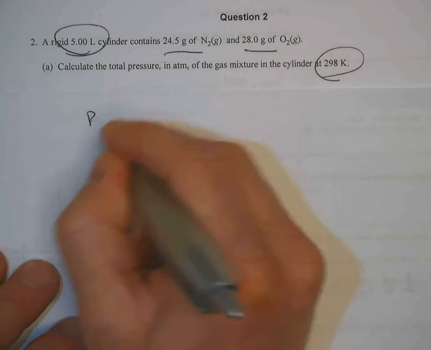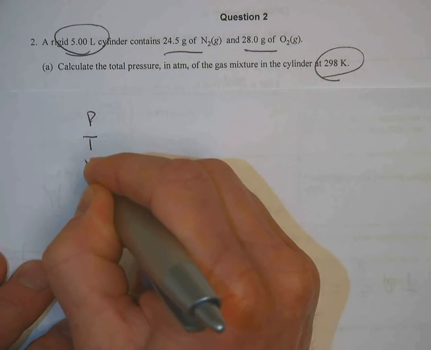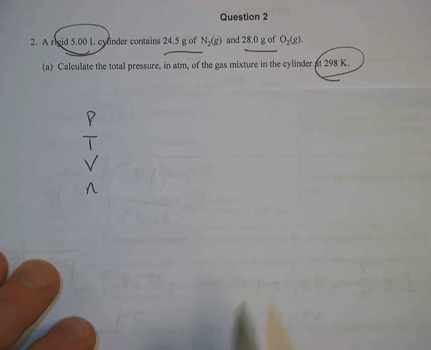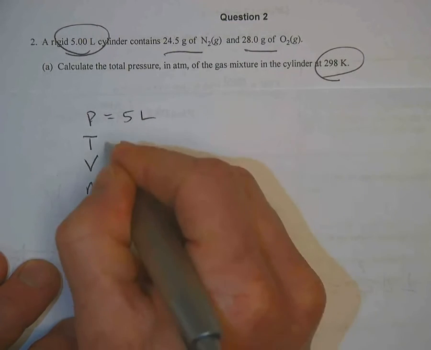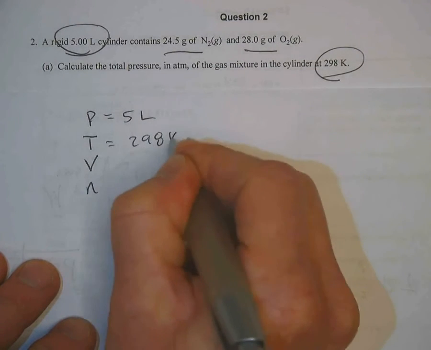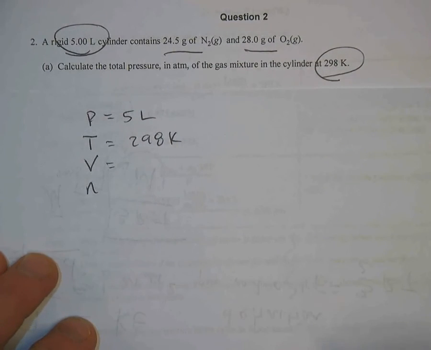So organize your data: pressure, temperature, volume, number of moles of gas. Remember, those are the factors. Volume is 5 liters. I know the temperature is 298 K, and the pressure is unknown.